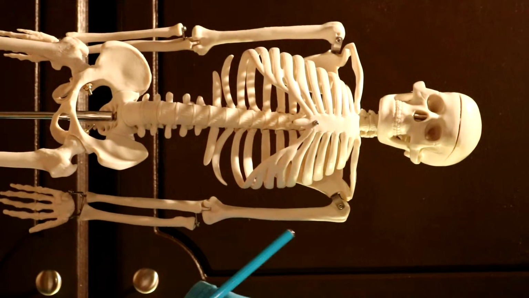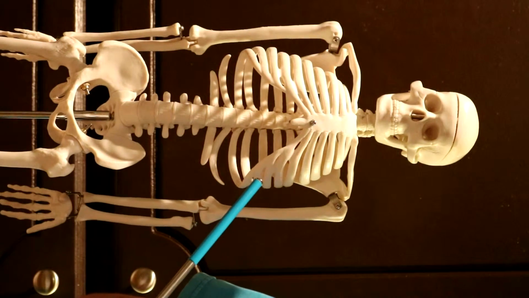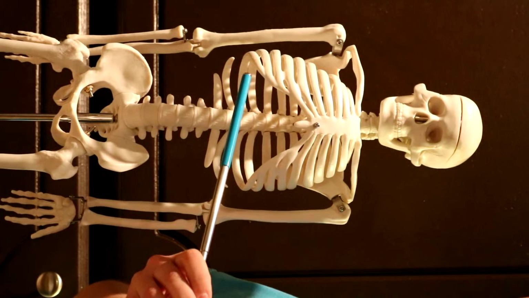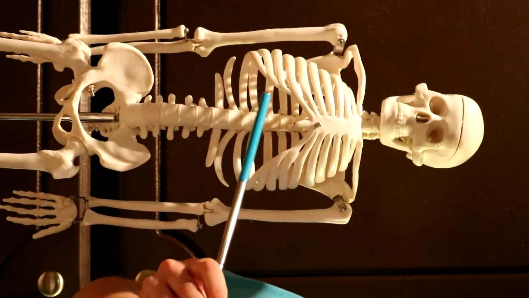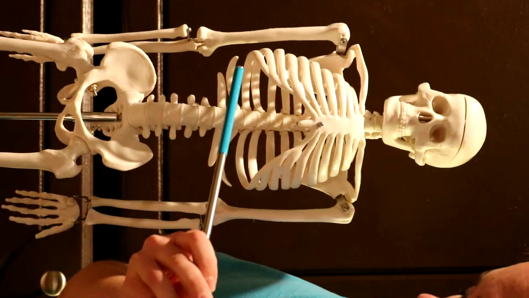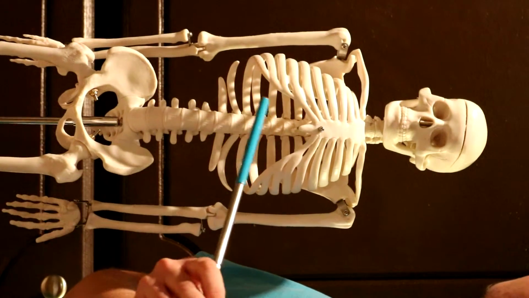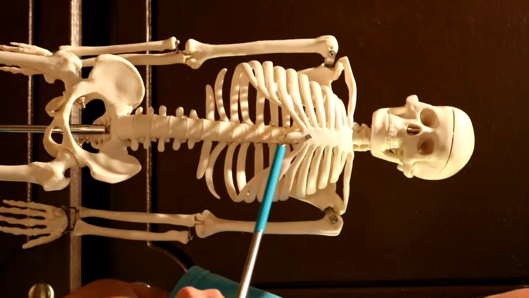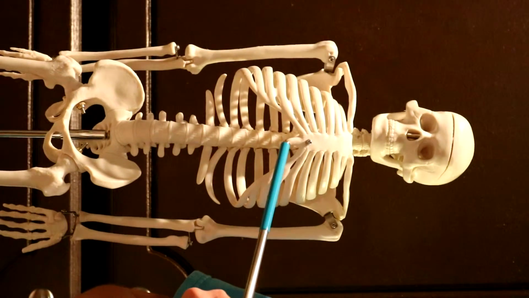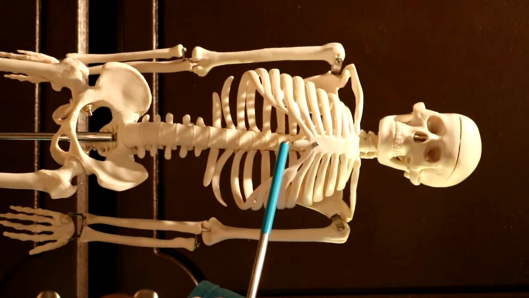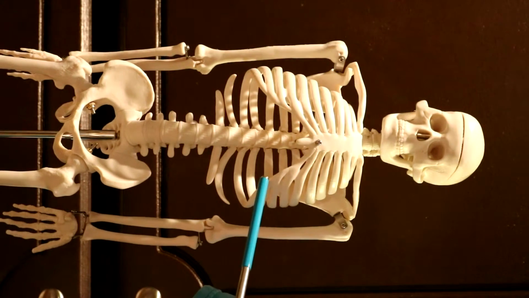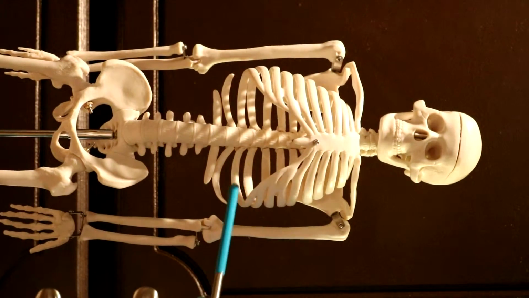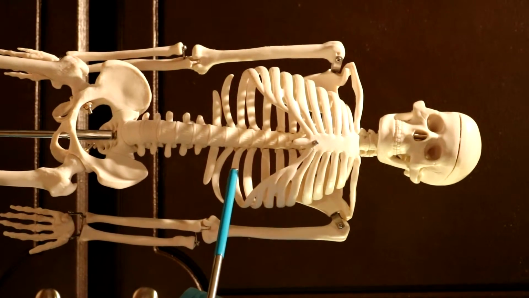Now to subdivide that into the 9 abdominopelvic regions, we're going to start with the right hypochondriac region, and that's going to be kind of where your liver is, and it'll be just under your rib cage. And then in the center here where the sternum is, that's called the epigastric region. And then the left hypochondriac region is going to be over here under the left side of your rib cage.